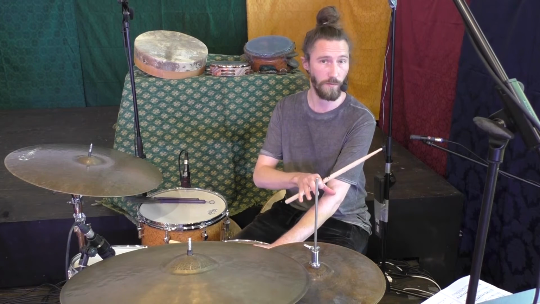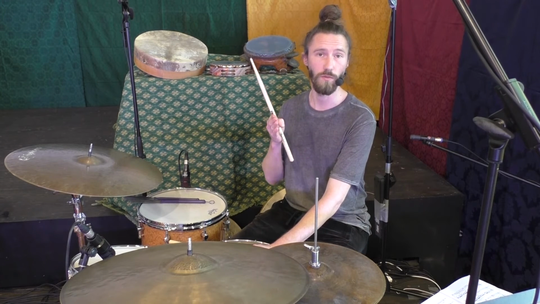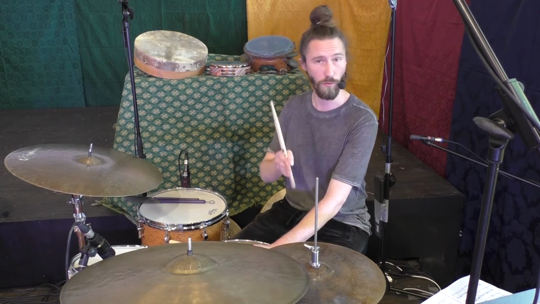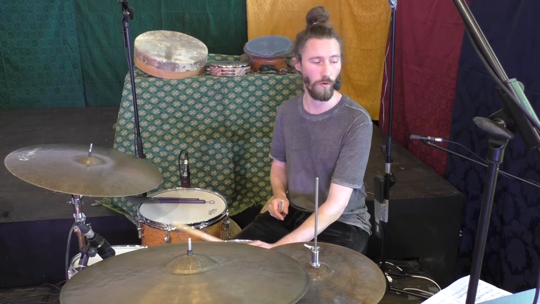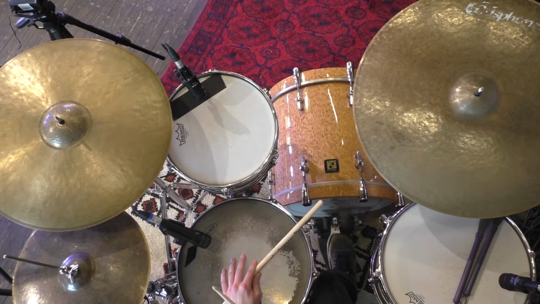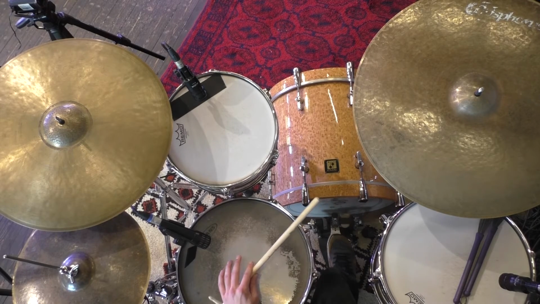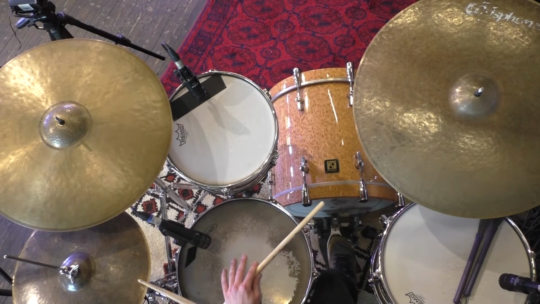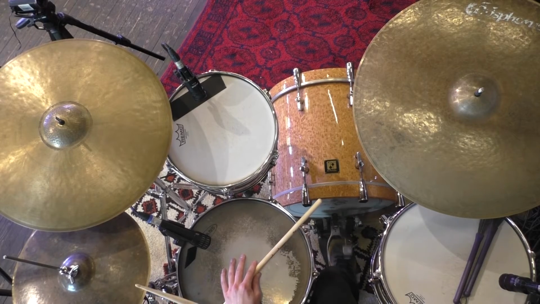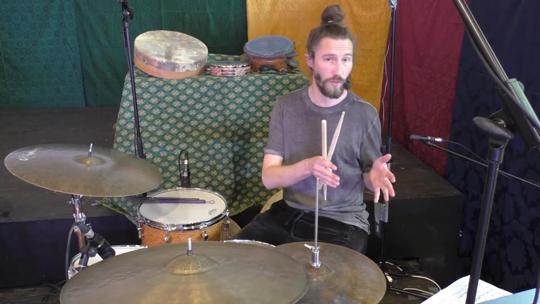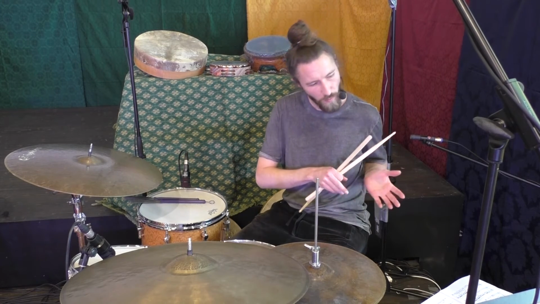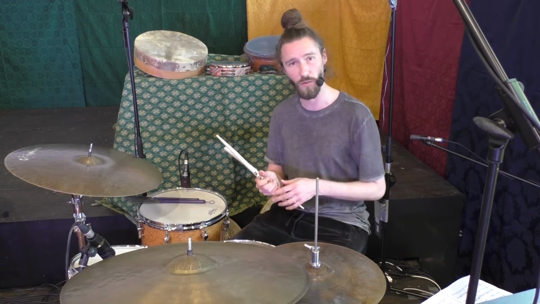And the alternative is that you start with the 3 downbeats, which would be 1, 2, 3, 4, 5, 6, 7, 8. The first one is kind of more pushing to this 3rd downbeat.